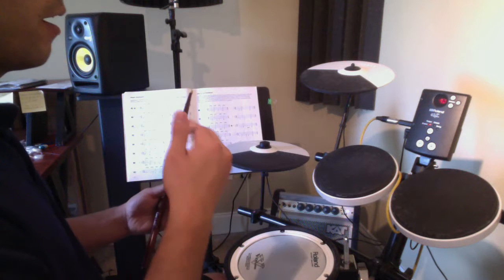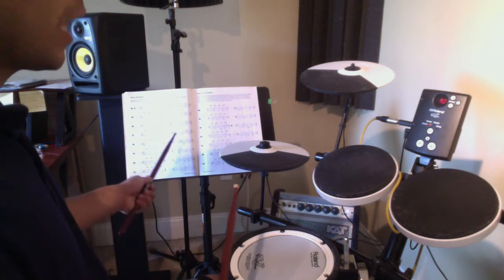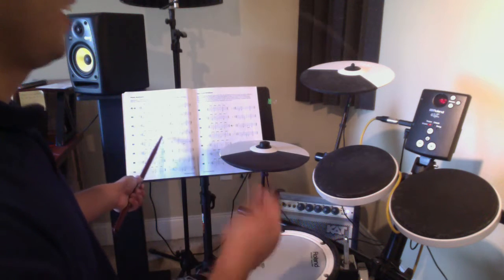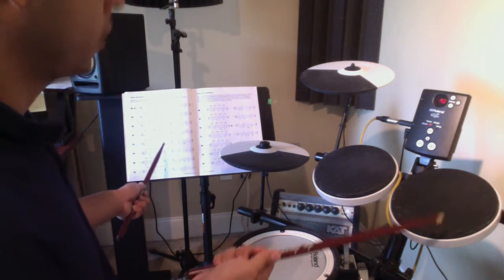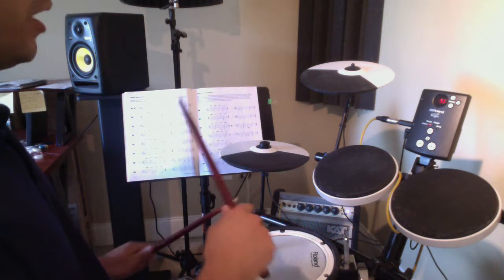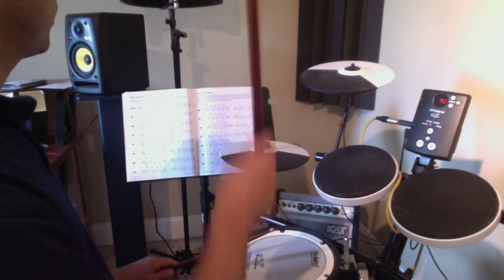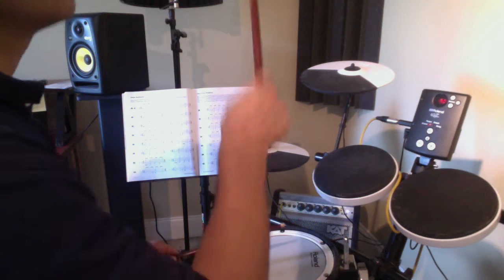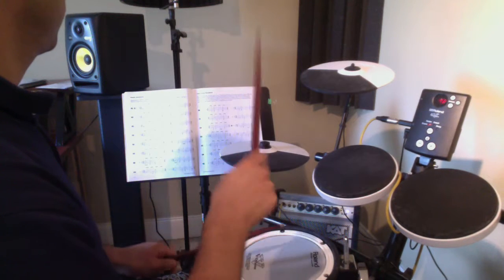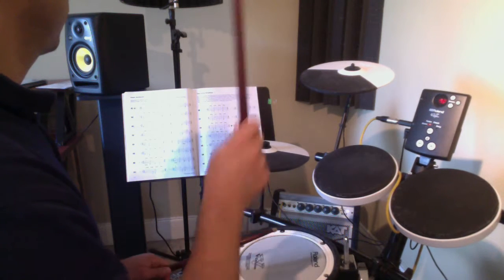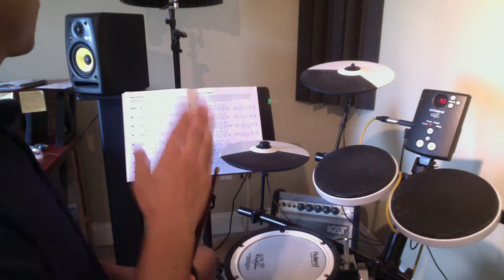Make sure there is a relation between the "and" of 4 and the 1. So in context it's like this: 1 and 2 and 3 and 4 and 1. I'm sorry, I'm going to do it again.